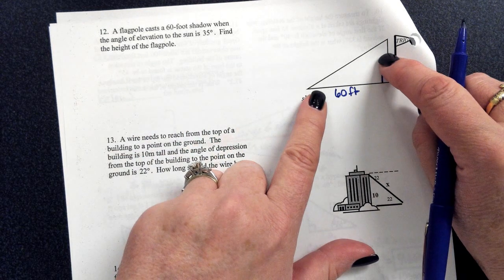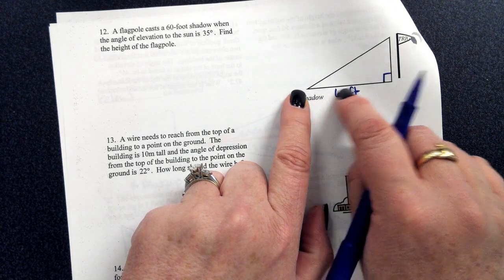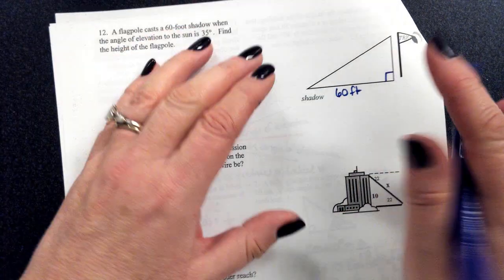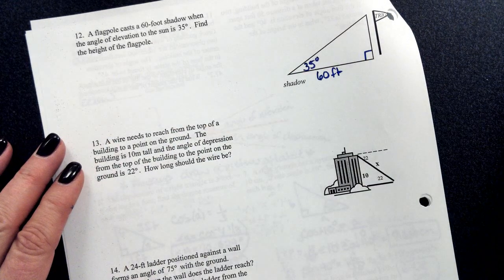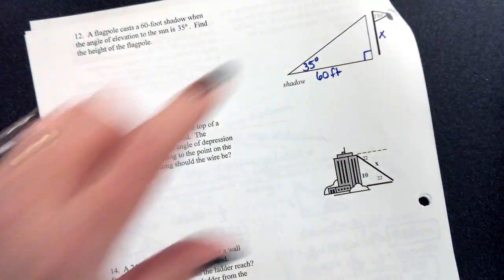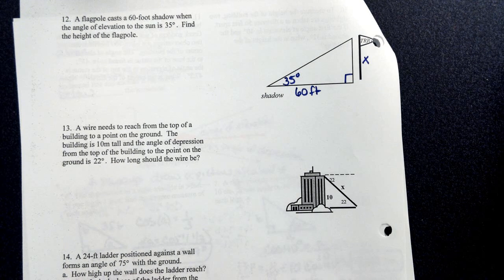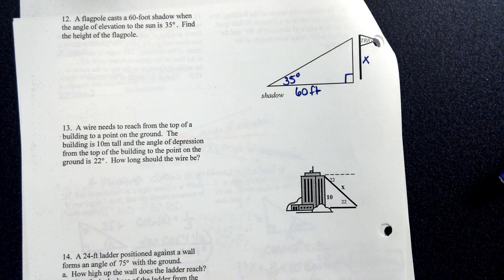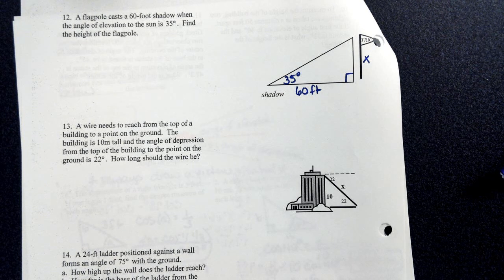So in my triangle, where is my angle of elevation going to be? The angle of elevation is always between the horizontal and above. So this has got to be your angle of elevation at 35 degrees. They want me to find the height of the flagpole, so they want me to find x. So any questions on how I've labeled the picture? What trig ratio are we going to use to set this up? Tangent, because again, we want to find the opposite and you're given the adjacent.